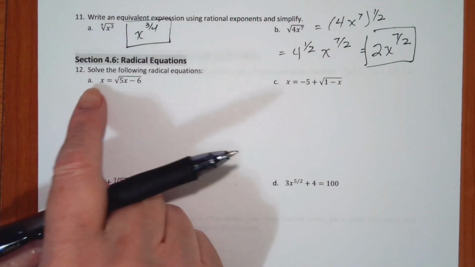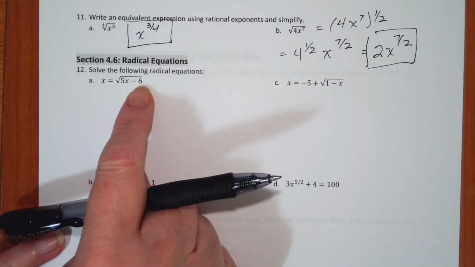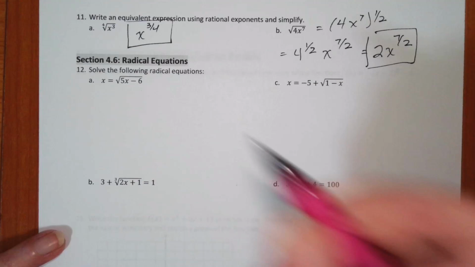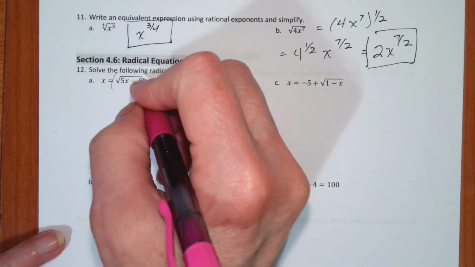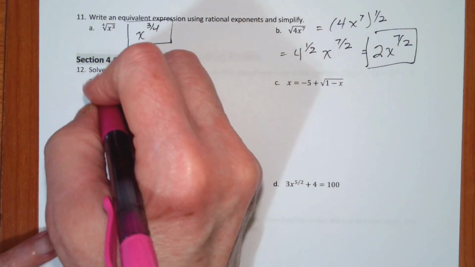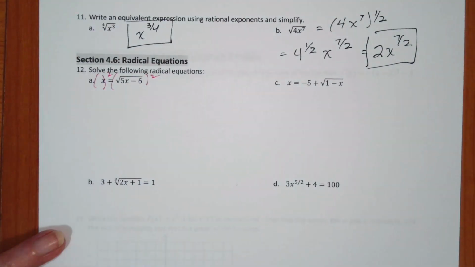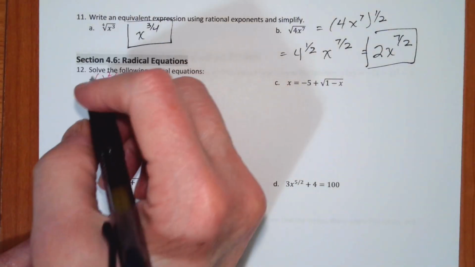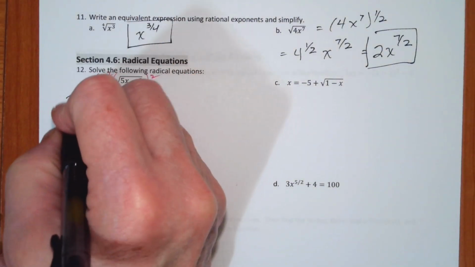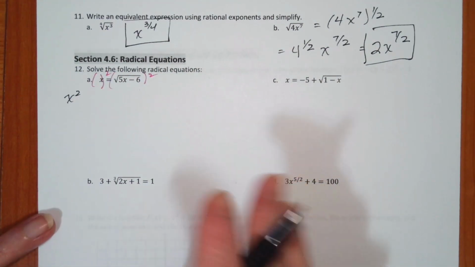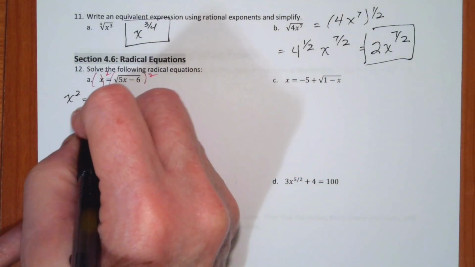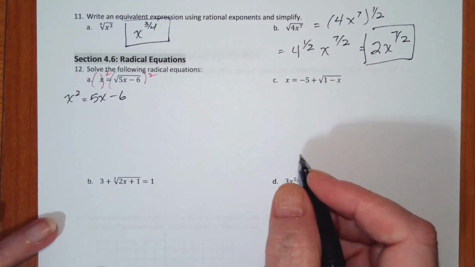Okay, so if I have x equals the square root of 5x minus 6, I'm going to go ahead and take both to the second power. So that gives me x squared is equal to 5x minus 6.